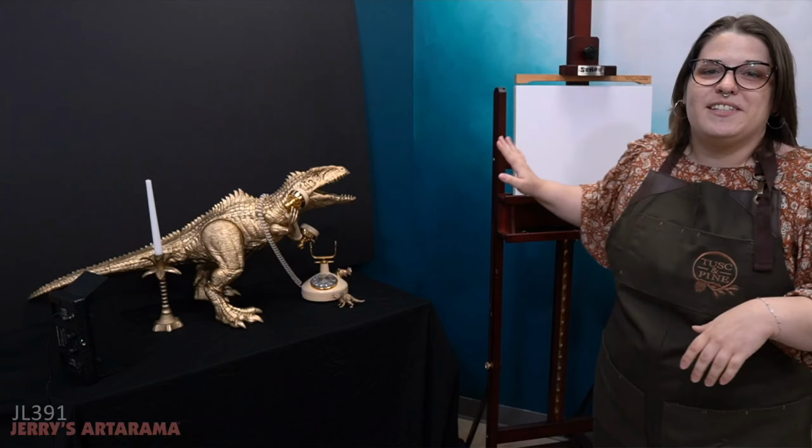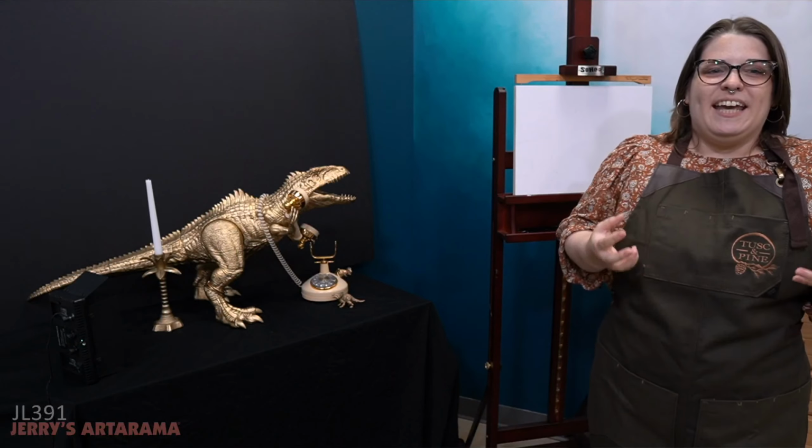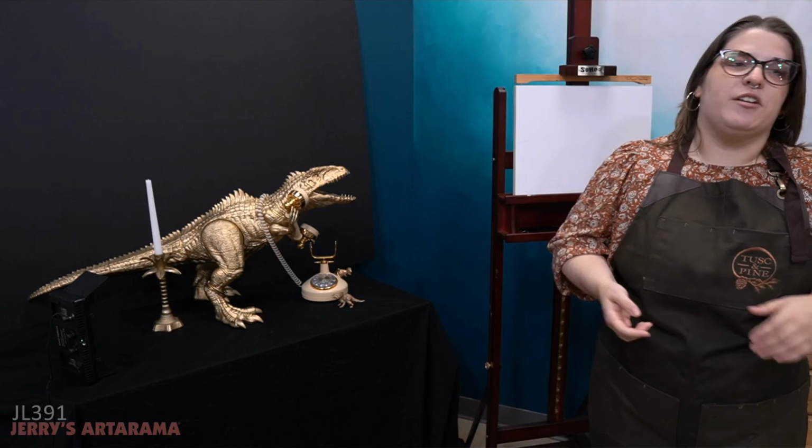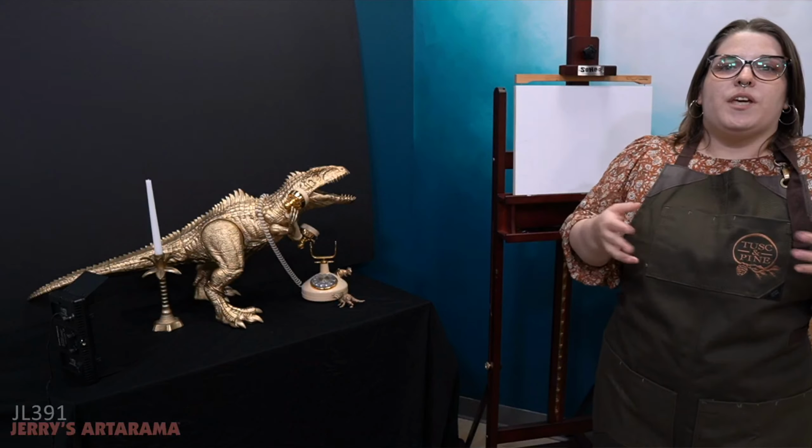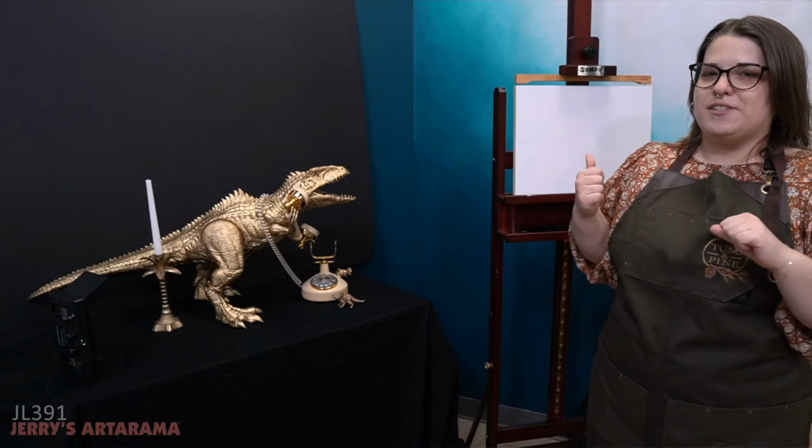Now, from there, the next step of advice that I have is don't start with a plain white canvas. Just go ahead and jump in and add something to your canvas. It can be a tone, it can just be a brush stroke. Start with something that's already on the canvas. So I'm going to go ahead and start with that.